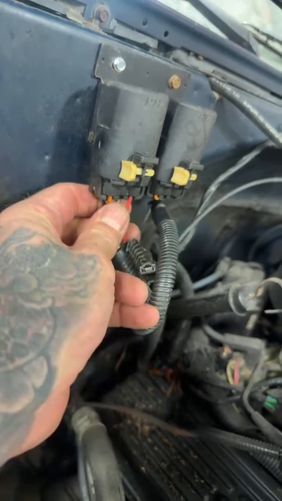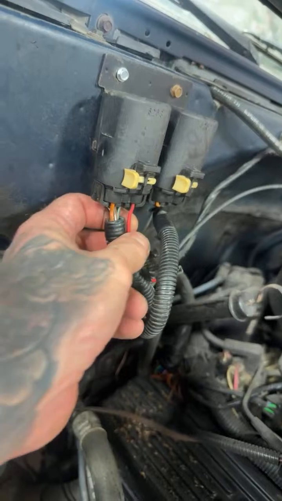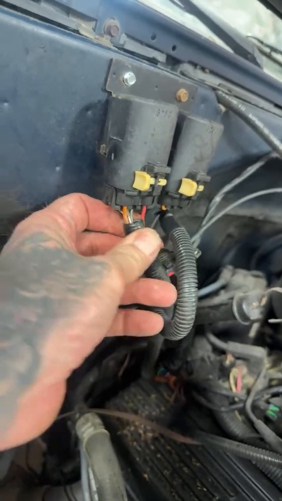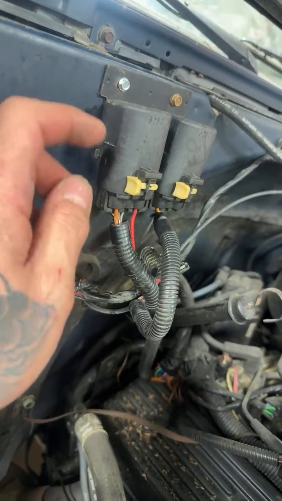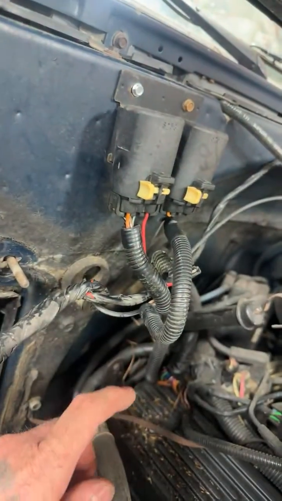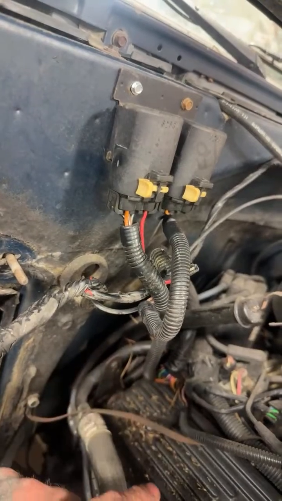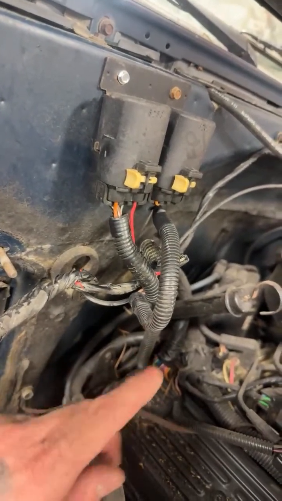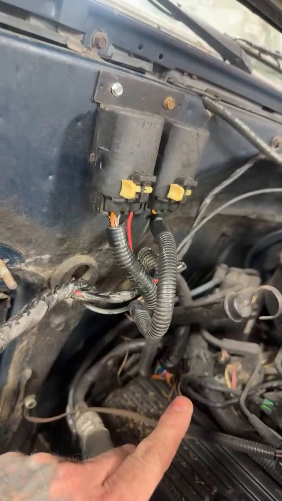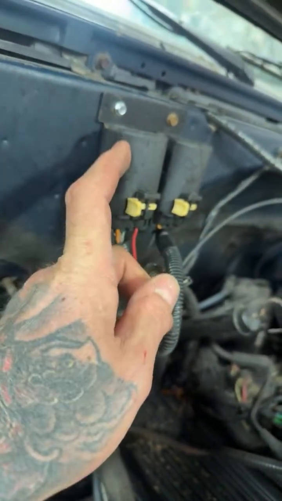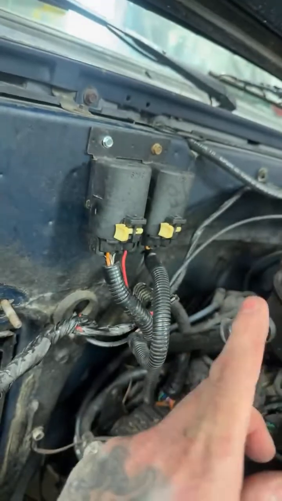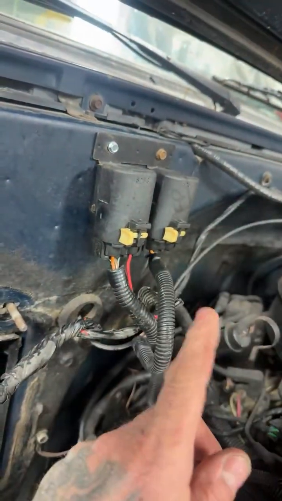All right, so right here are the wires: the orange wire, the red wire, and then the other wire. This is the fuel pump relay. The fuel pump relay is also tied into the oil pressure switch on the engine. Once it has oil pressure, it closes the loop, sends a signal, and the ECM detects that, hey, we're good. It activates that and sends voltage.